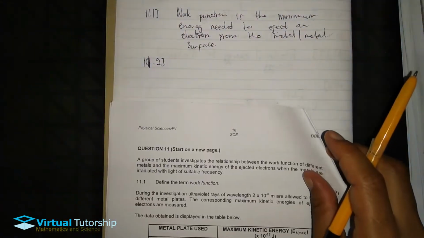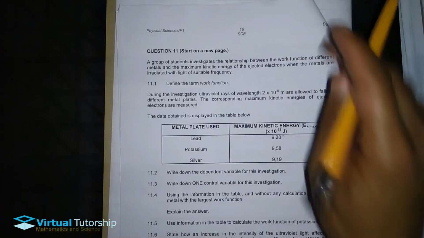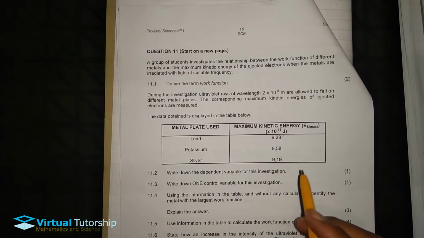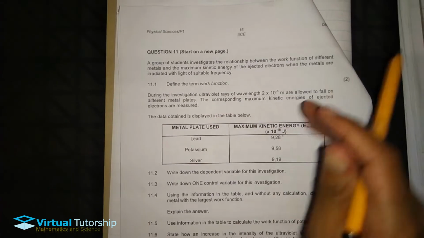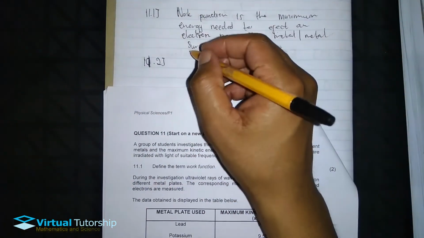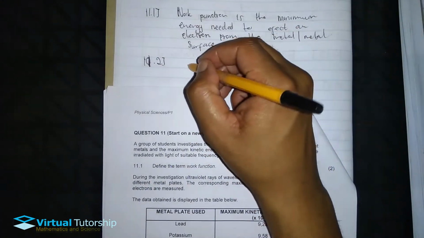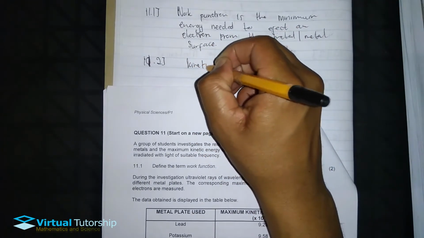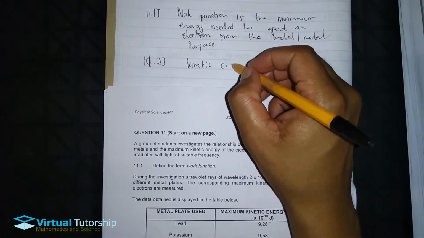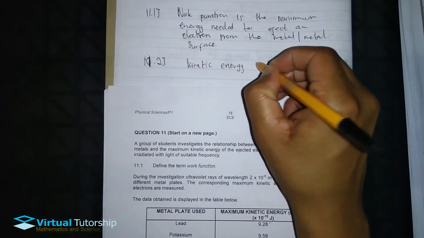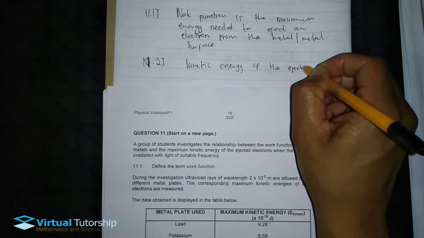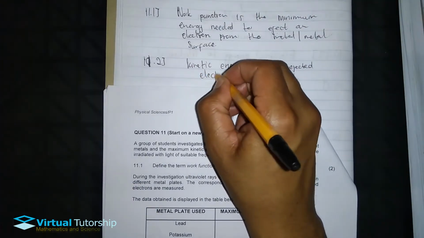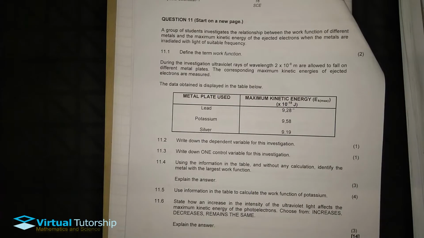So the dependent variable is these kinetic energies, because they depend on the wavelength of the ultraviolet light shone on the metal surface. The dependent variable is the kinetic energy of the ejected electrons.